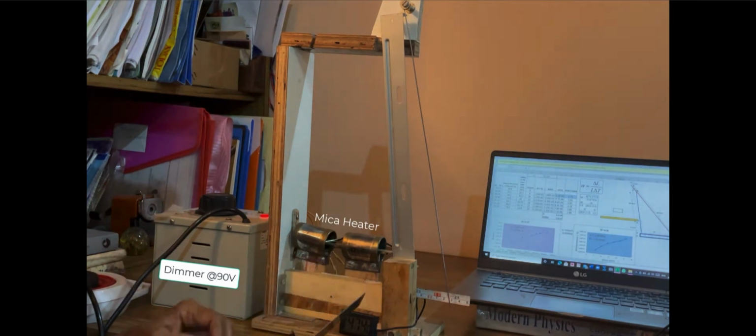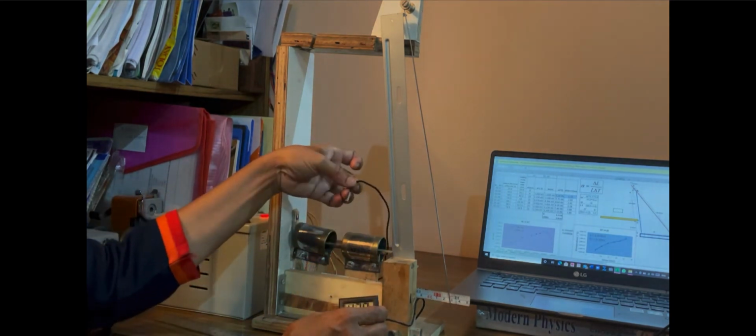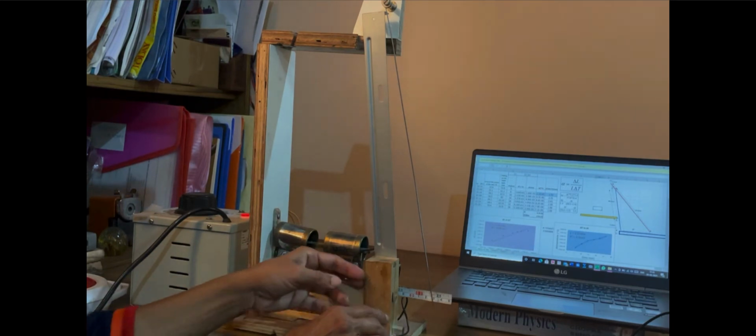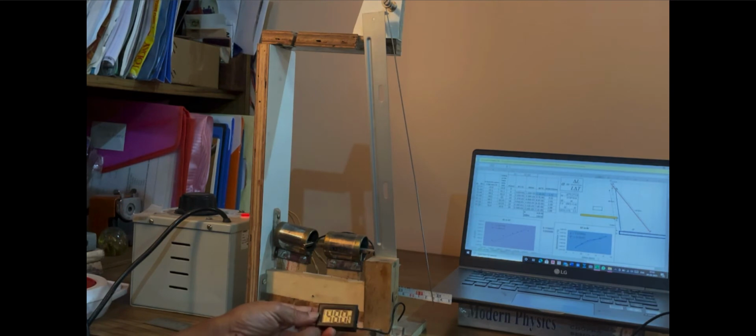To note the temperature, there is a temperature sensor which has a thermocouple at this end, needs to be kept close to the rod, and the corresponding temperature can be read over here. This will give us the corresponding temperature of the rod while it is being heated. The sensor has an uncertainty of 1 degree centigrade, but the sensitivity is plus minus 0.1 degree centigrade. So it is a good temperature recording which will give us small changes in temperature.